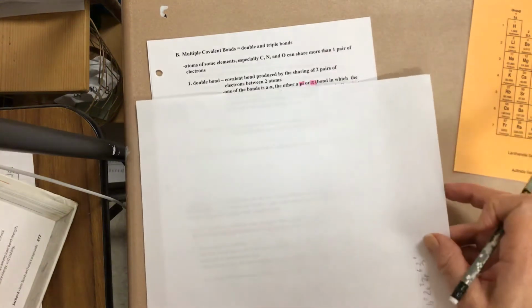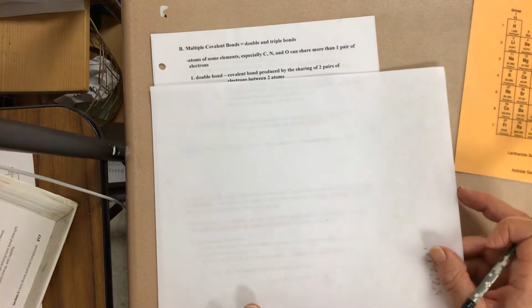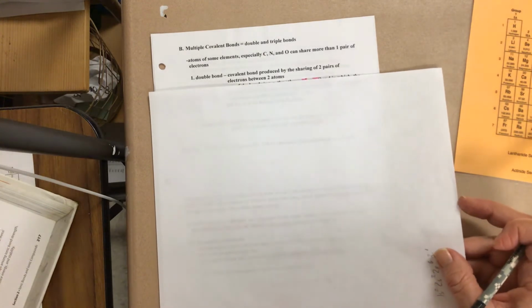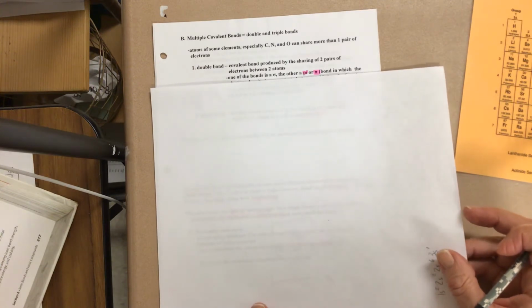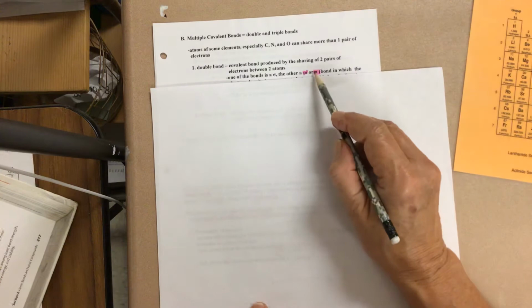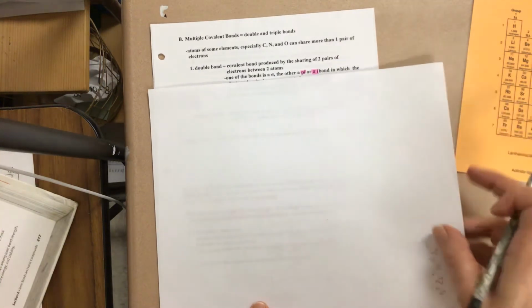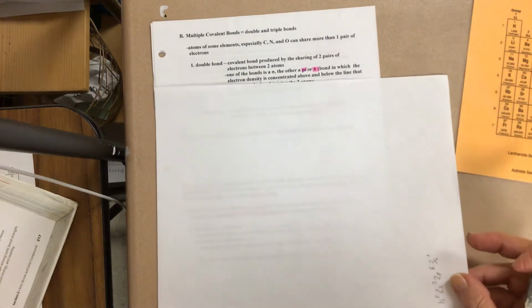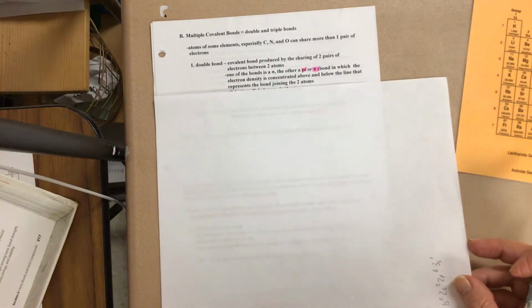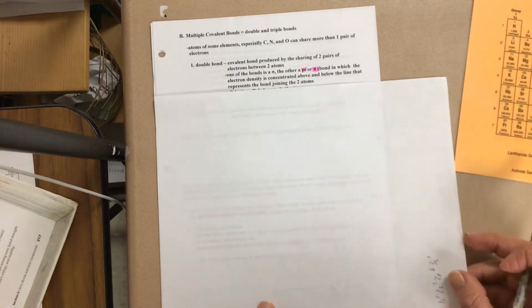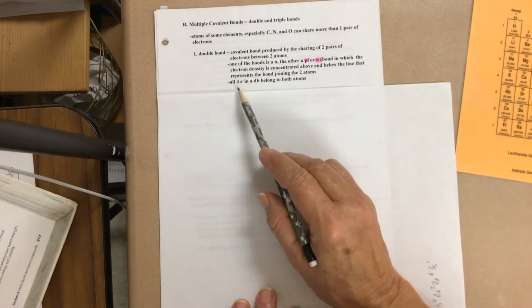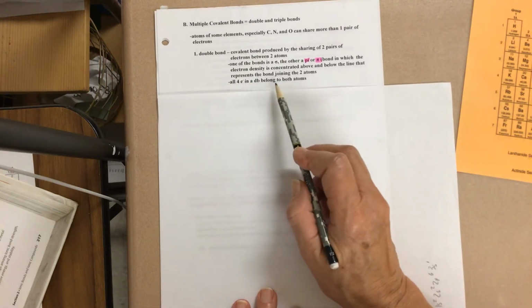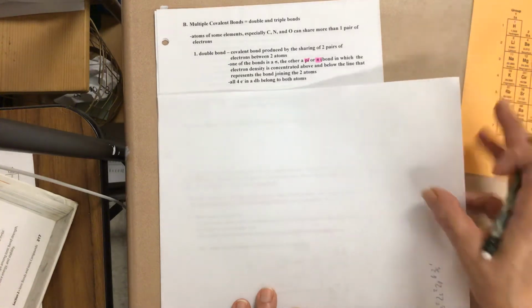Okay, a double bond is a covalent bond produced by the sharing of 2 pair of electrons between 2 atoms. Whenever you have a double bond, one of those would be a sigma, and then the other is a pi, the Greek letter pi, which is a bond in which the electron density is concentrated above and below the line that represents the bond joining the 2 atoms. So your book shows you what a pi bond looks like. All 4 electrons in the double bond belong to both atoms.